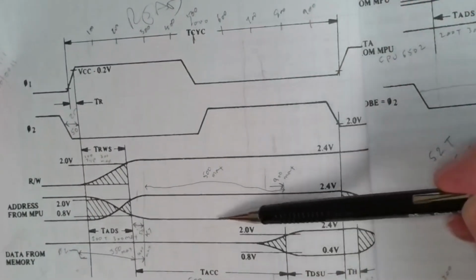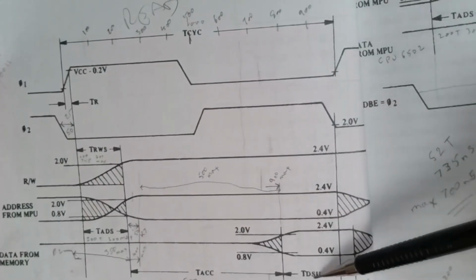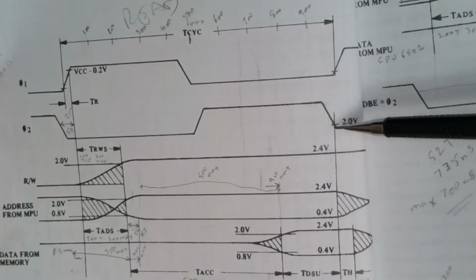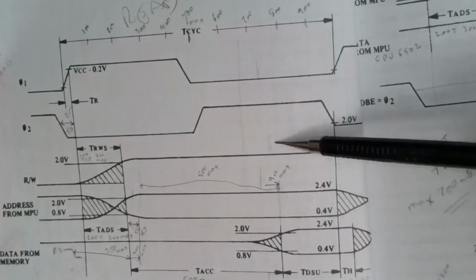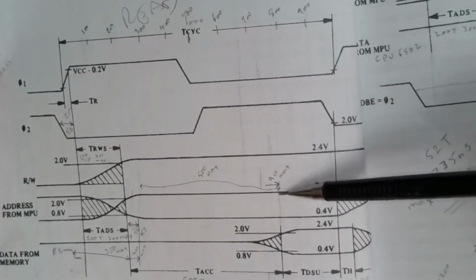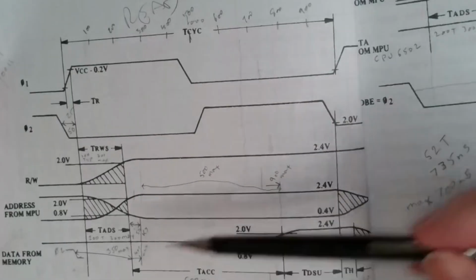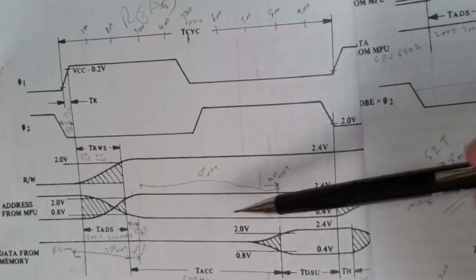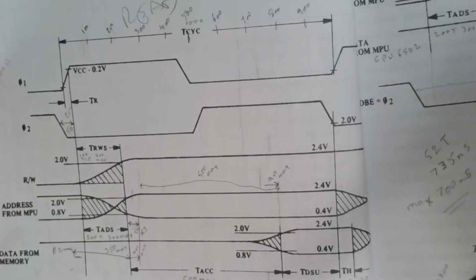And so I've got this period here in which to put the data out. Now it says here I've got 100 nanoseconds minimum from the phase 2 clock falling to 2 volts, and when the data's got to be valid. So I've got until 900 nanoseconds to get my data out. So between 400 and 900, that gives me 500 nanoseconds to find out what data it needs, find the data and put it on the bus.